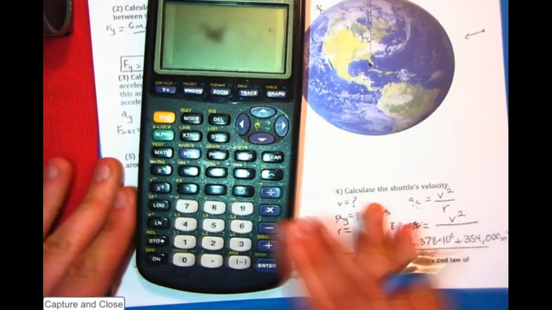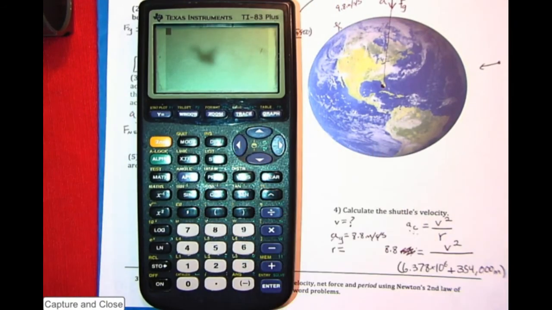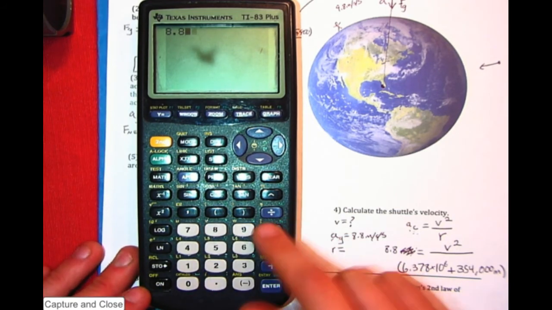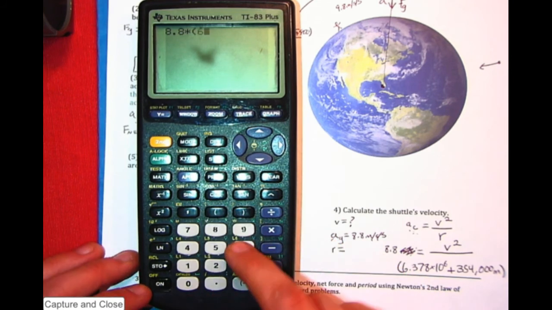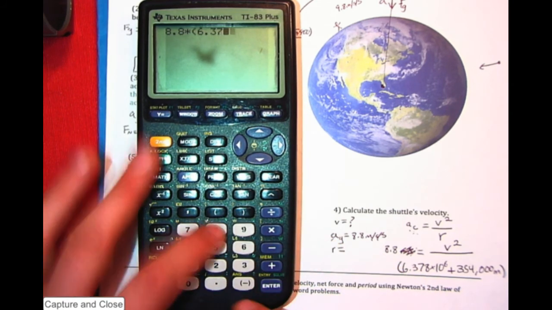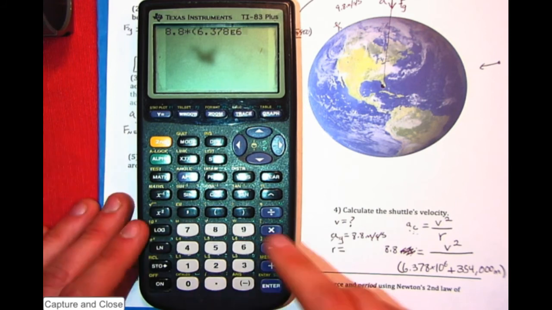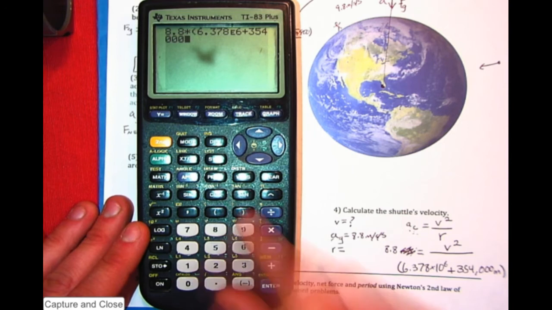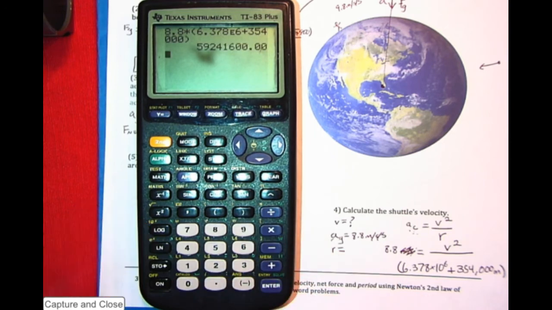So let's take our calculator out for this. I would highly recommend that you go through the calculations just to make sure you're getting the input right. All right, so 8.8 times the radius of our circle, 6.378 e to the 6th, which is the radius of the Earth, plus the height the space shuttle is above the Earth. And we're going to get this really big number.